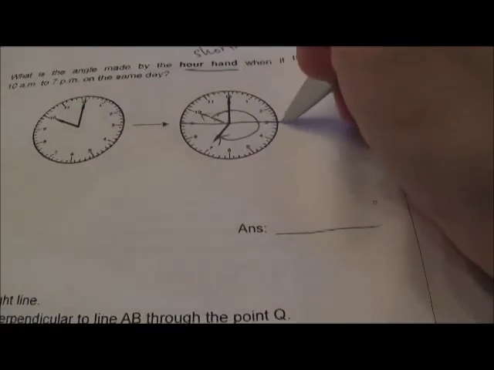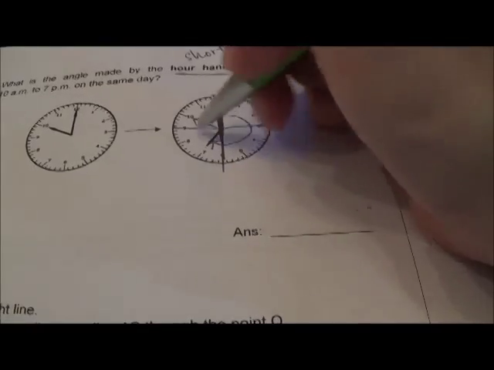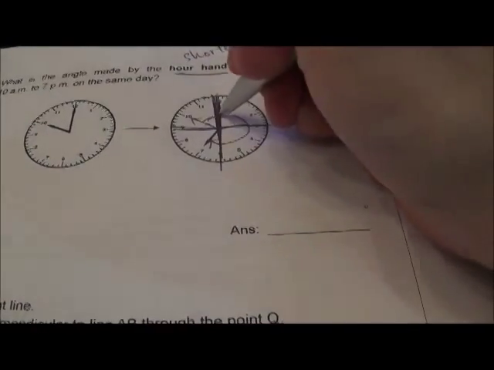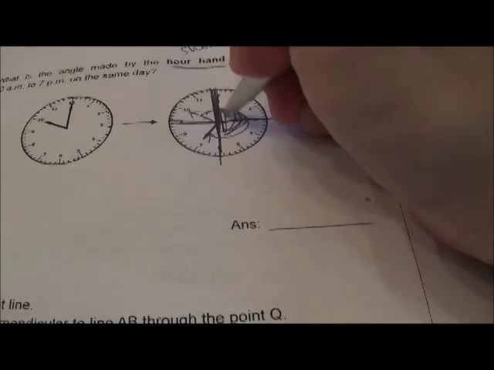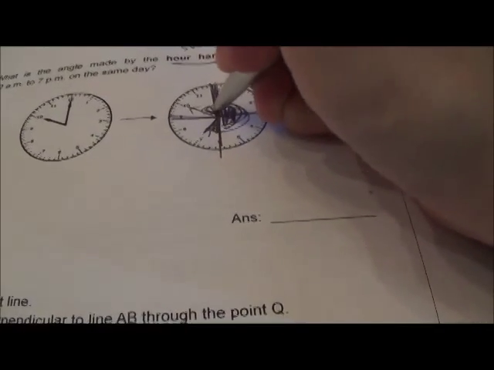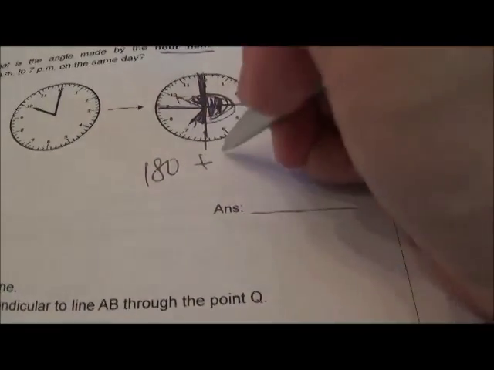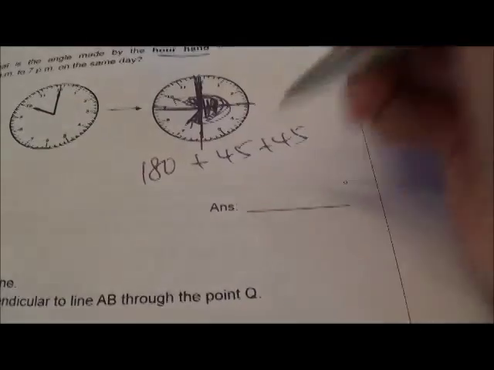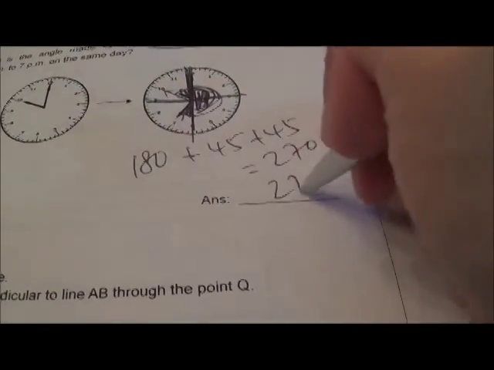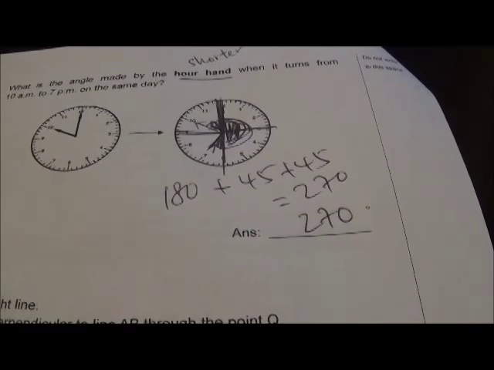If you divide this clock, you see that it has traveled here, which is about 180 degrees, the one that I shaded. Here is 45, here is 45. So 180 plus 45 plus 45, you get 270. So it traveled 270 degrees on the same day.